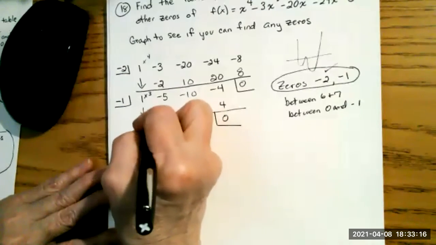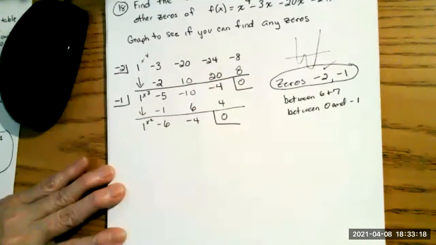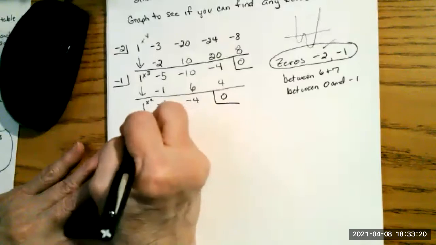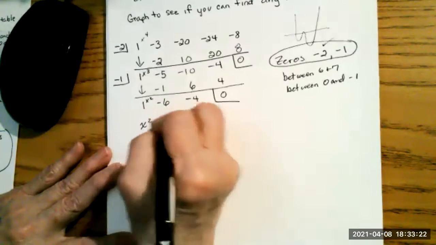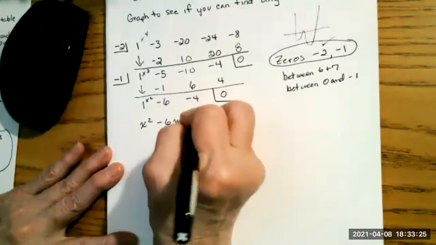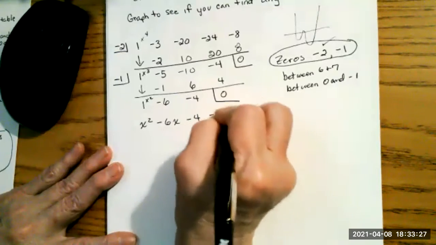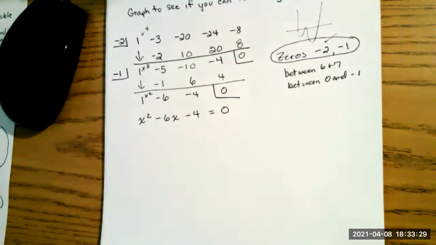So this one's 1 less than that, which is x to the 2nd. So what I have now is 1x to the 2nd minus 6x minus 4, and I'm going to set that equal to 0 and see what I can do with it. Any questions on what I've done so far to get the 2 zeros that I've proven are zeros and reduce my equation?